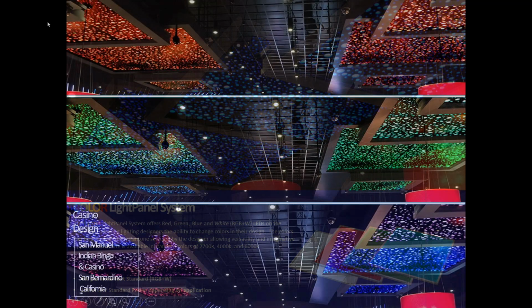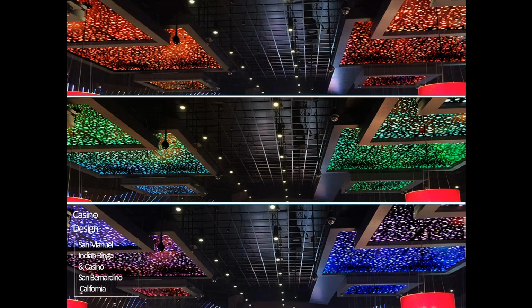In this project, this is the San Manuel Casino outside of Los Angeles in Southern California. They wanted to create a design build fixture with multiple LED light panels and color changing, and they wanted to chase the casino floor with a really cool series of color.